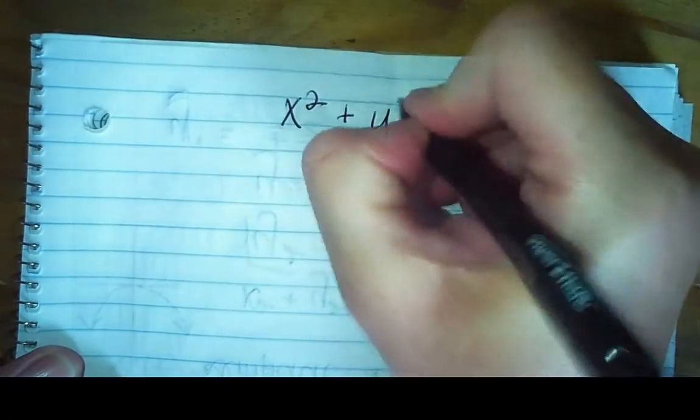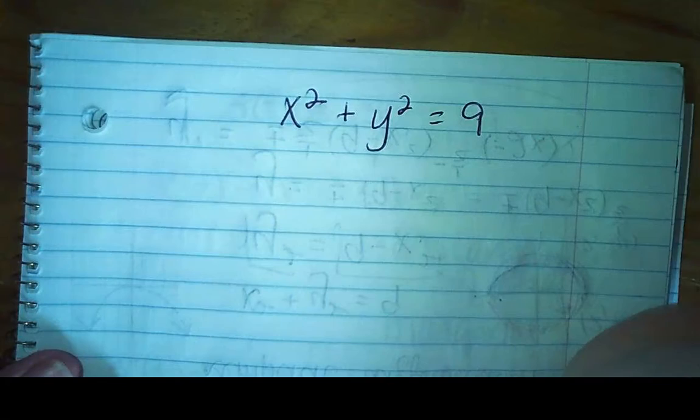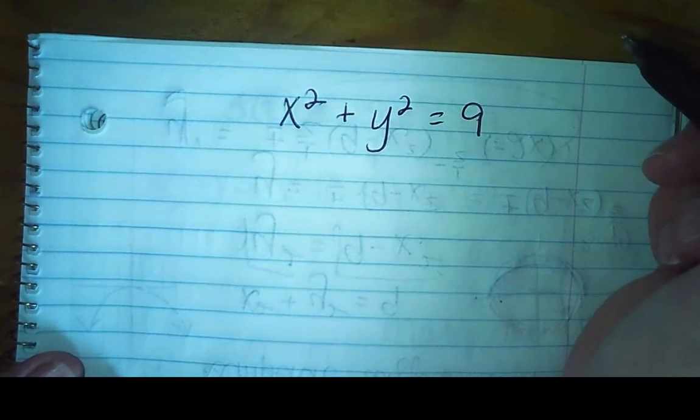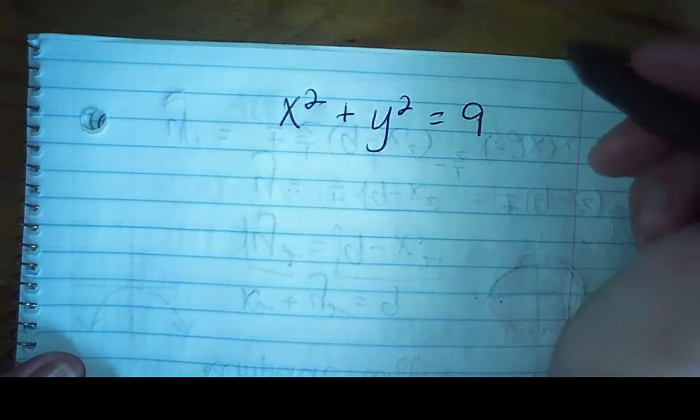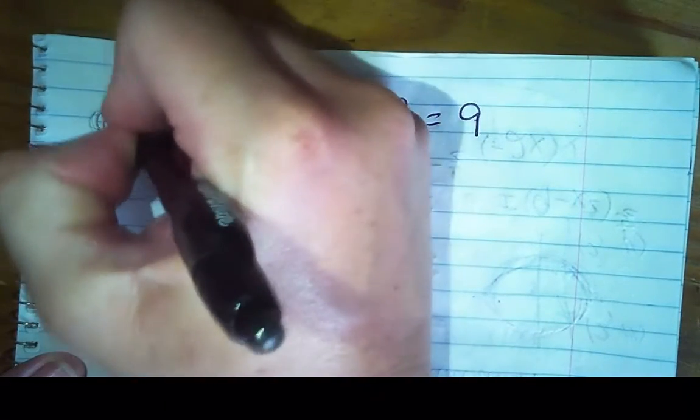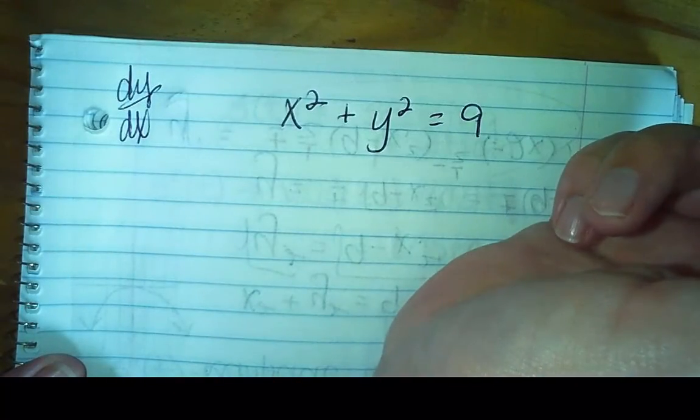So here's what we're going to do with implicit differentiation. I am going to rewrite my equation. It was x squared plus y squared equals 9. With implicit differentiation, we are going to solve for dy dx. Okay, we're going to solve for dy dx.